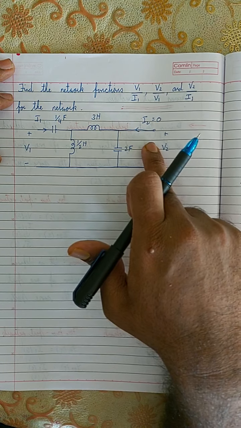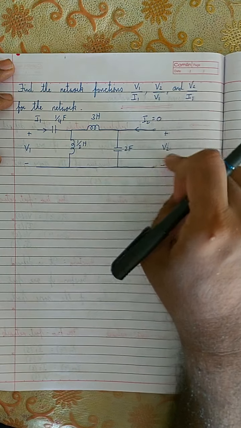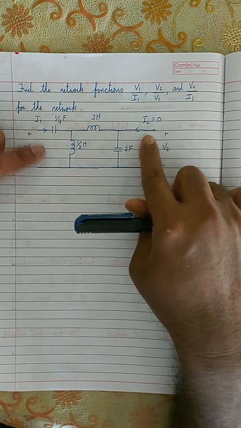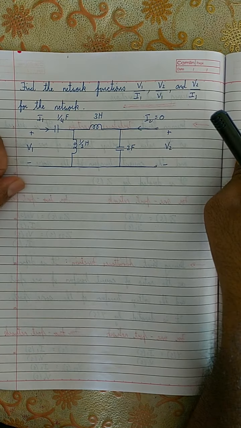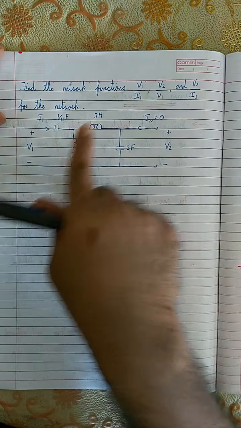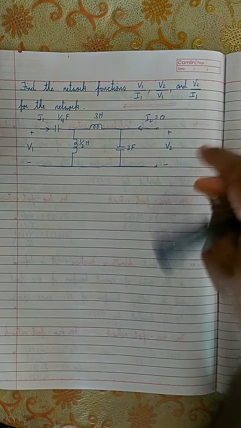I2 is the current in port 2, which is also going into the network. So don't forget the direction of I1, I2. It always flows into the network. For I1, it is from left to right, and for I2 it will be from right to left.